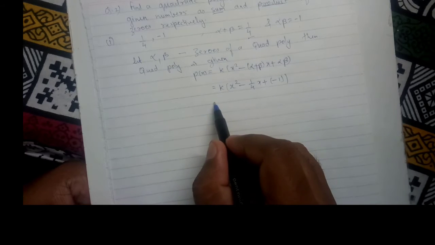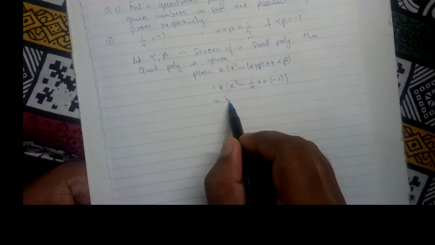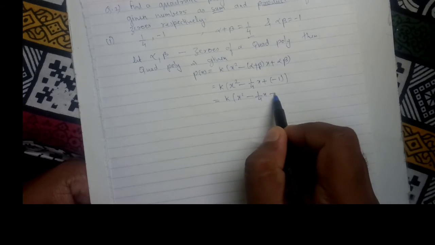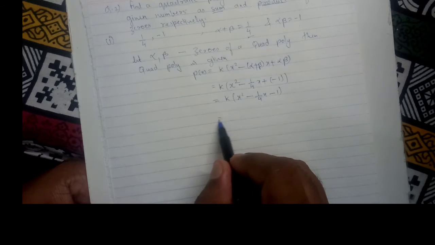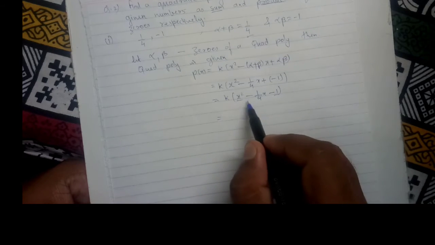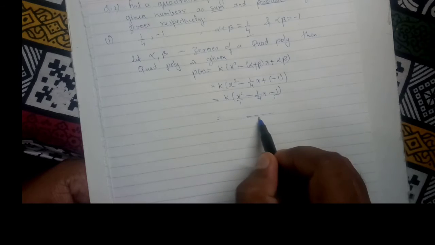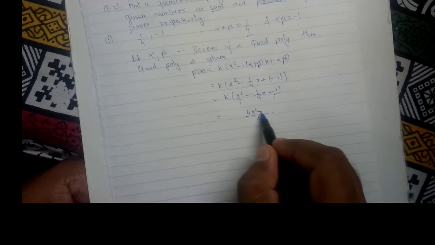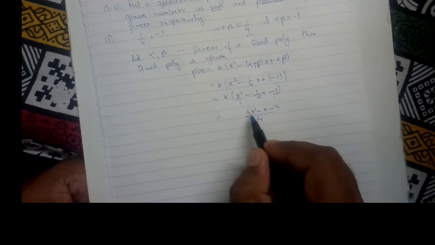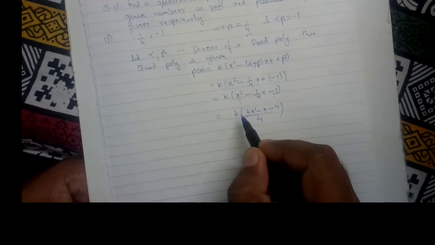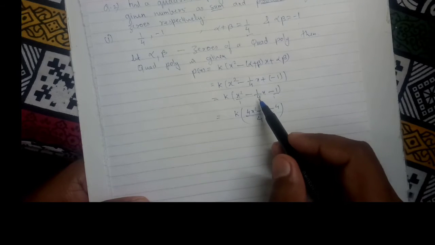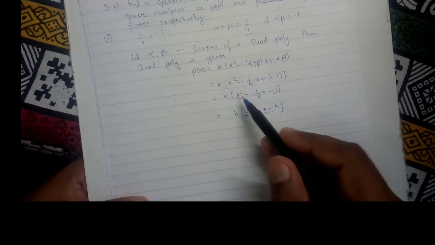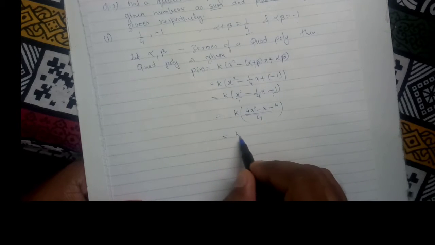Simplifying it further, this will be k into x square minus 1 by 4 x minus 1. Further, I can take the LCM of all this, which will be 4. So this expression will reduce to 4x square minus x minus 4, and outside, k as it is. Why is it so? You know, here there is 4, and where nothing is there means 1 is there, so you have to multiply where nothing is there.